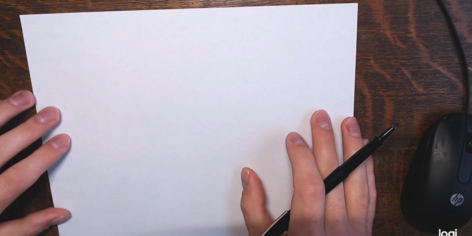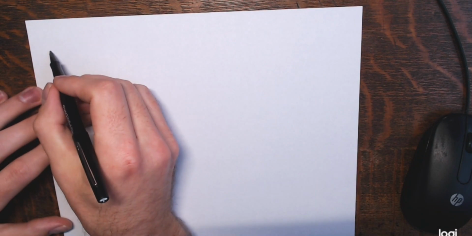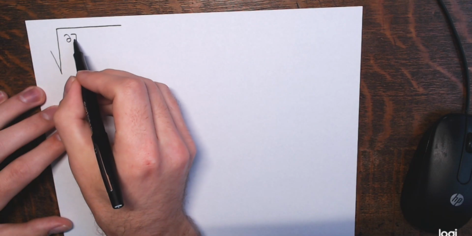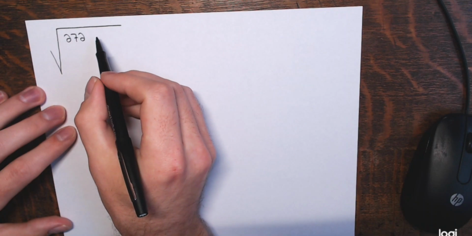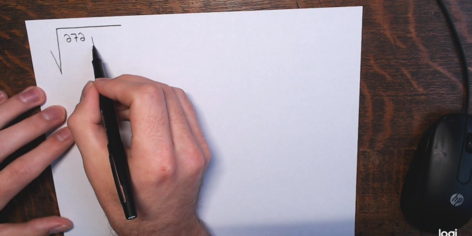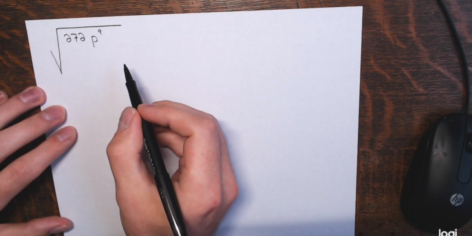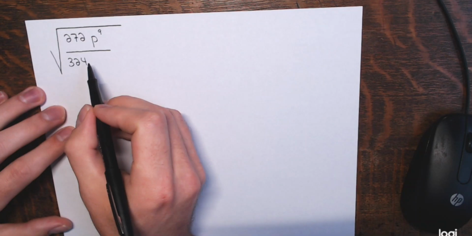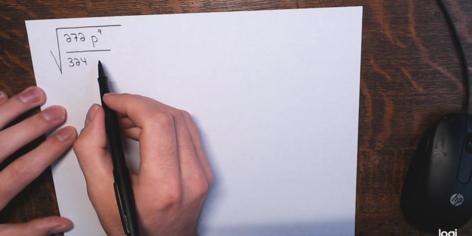So we have the square root of 272 times p to the ninth over 324 q to the second.